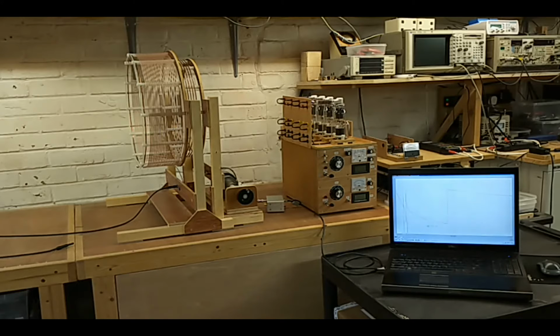So we're going to use that here. It's connected to the computer, and then the output is connected to the primary of the cylindrical Tesla coil that we see in front of us on the bench.